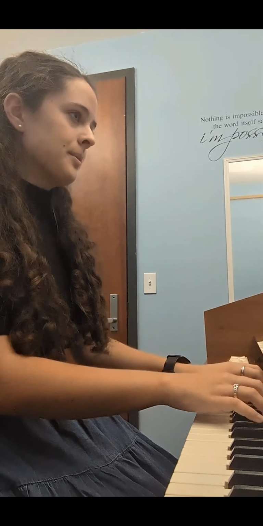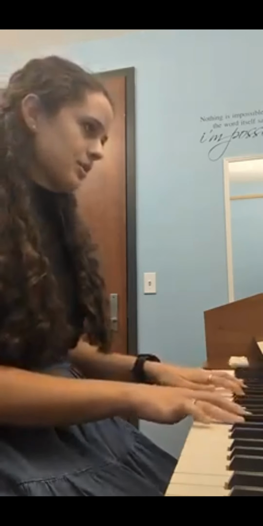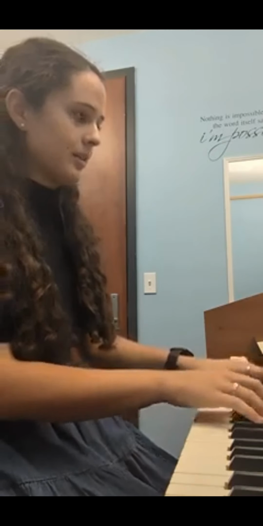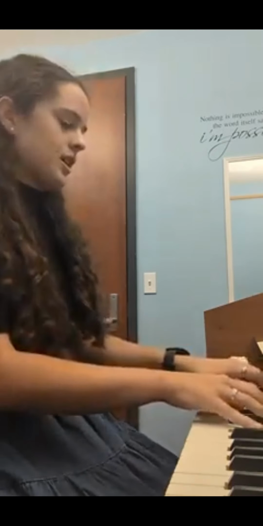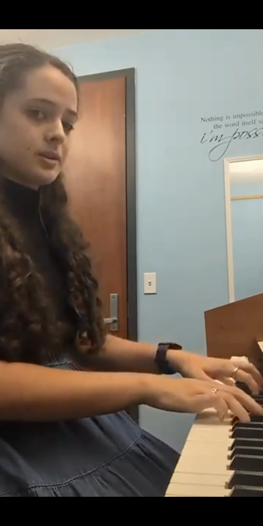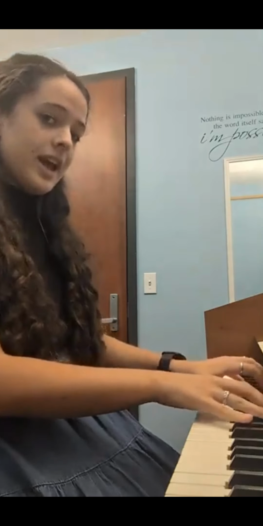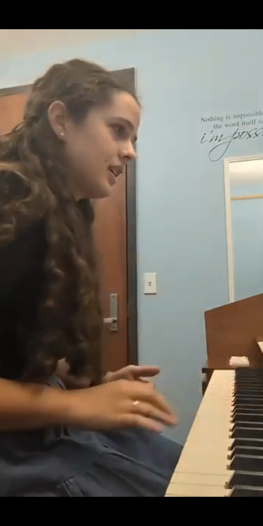So eventually I have to introduce that to start transitioning into the new key. So far I haven't used the C sharp, but now that I'm transitioning into A, I'm introducing the C sharp, and then I do B, E, which is the 5 chord, I think, for A. So then you see, with that thought up chord progression, I was able to transition into A.